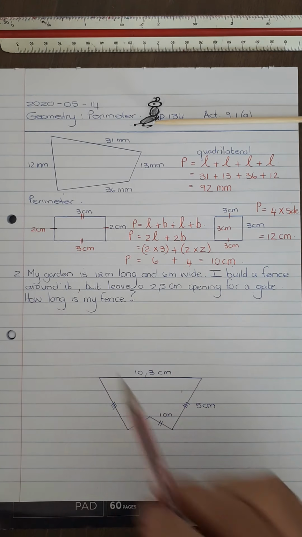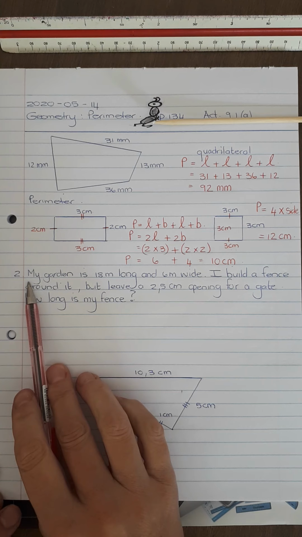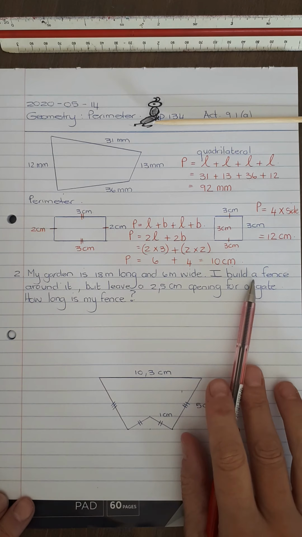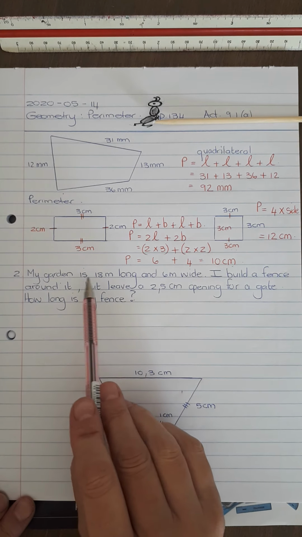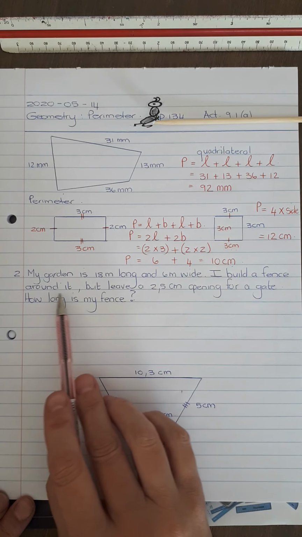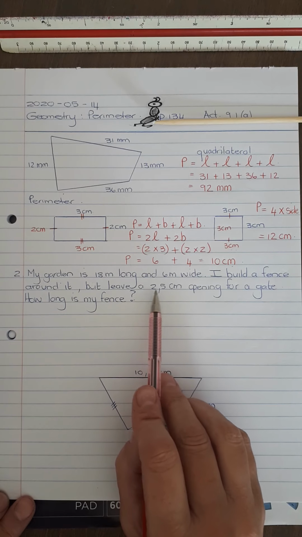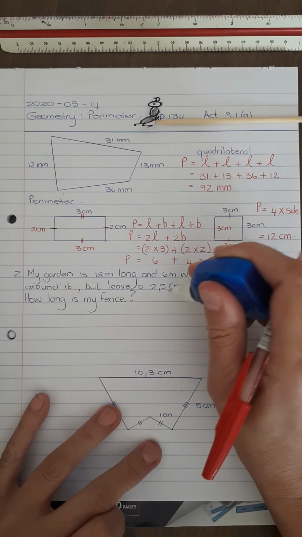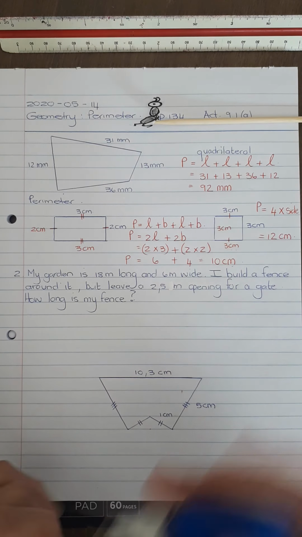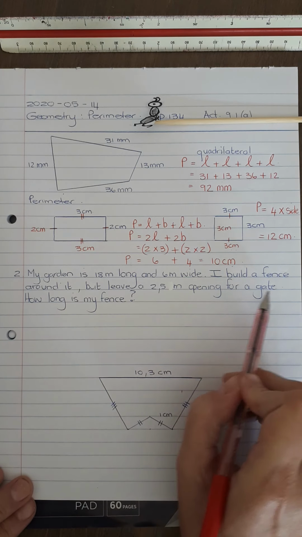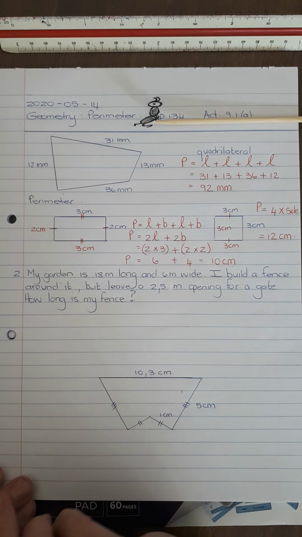Okay, now in number 2, in the book they say Mr. Marulu's piece of ground is 18 centimeters long and 9 meters wide. I'm just going to give you another example. My garden is 18 meters long and 6 meters wide. I build a fence around it, but leave a 2.5, not centimeter, teacher. Really? That's too small for an opening of a gate. But leave a 2.5 meter opening for a gate. How long is my fence?